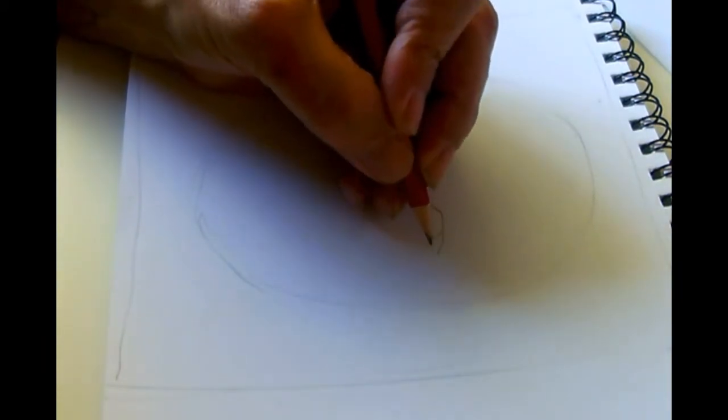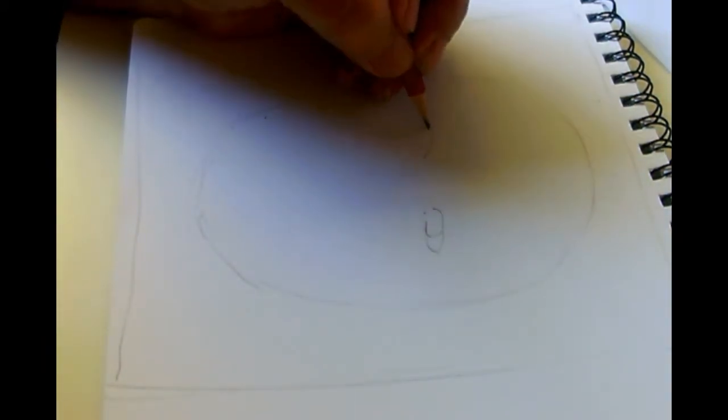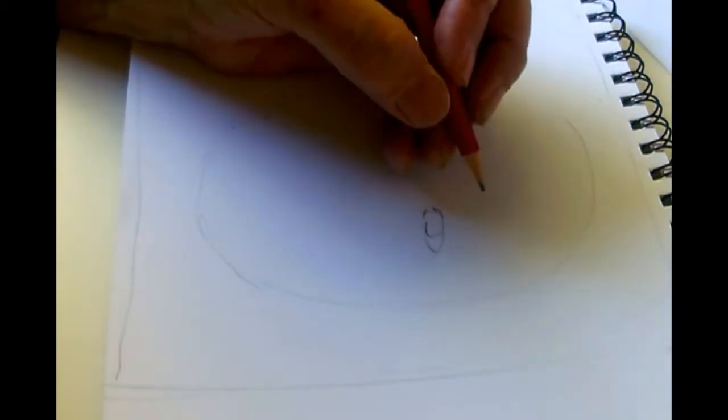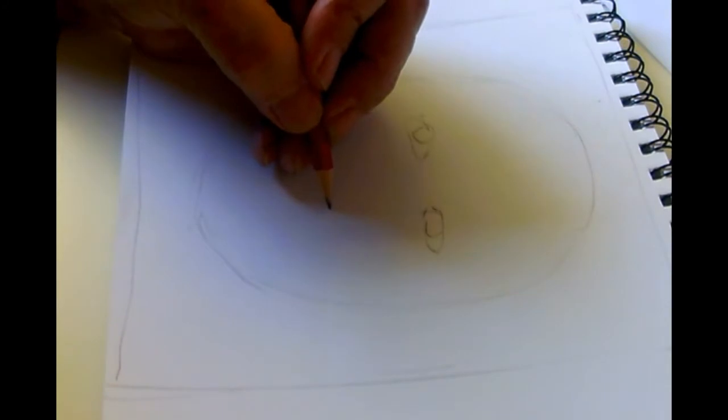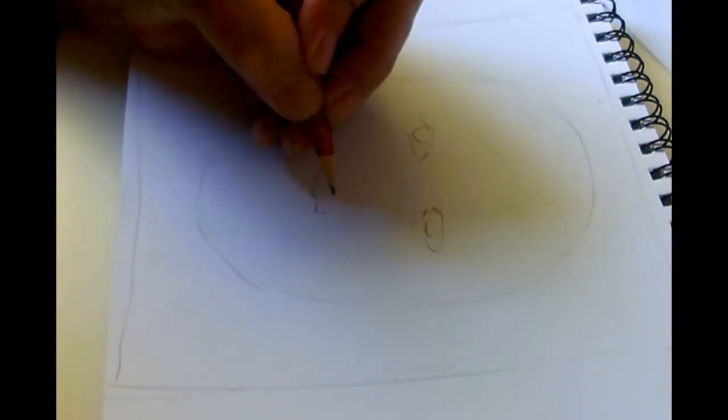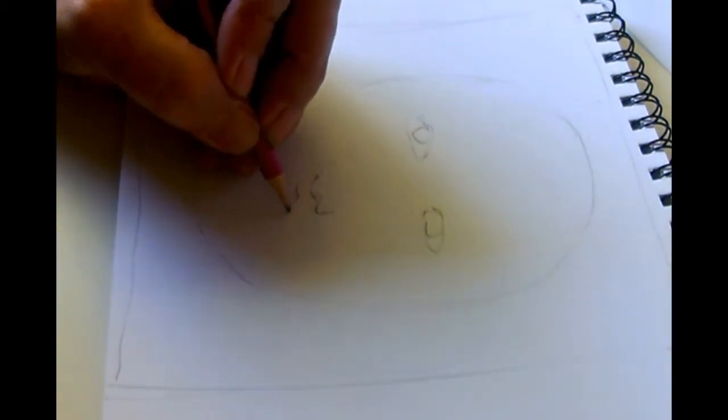I'm going to put my eyes in here. I'm not being overly precious about all that. I'm going to put a nose. That's probably a bit long actually, but anyway, that'll do. A mouth.